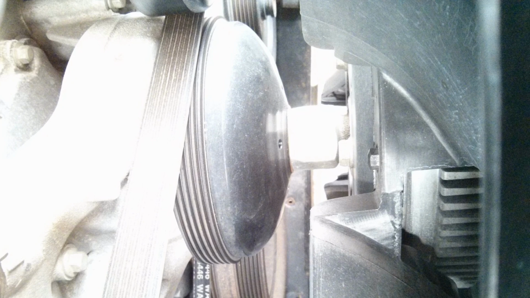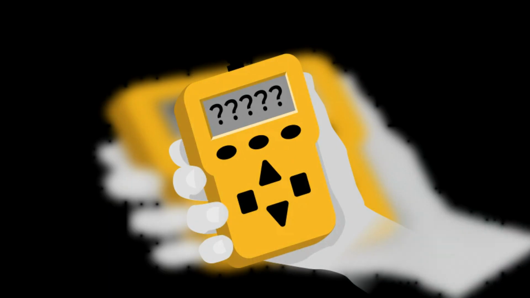What are the common causes of P0526? Faulty fan clutch or electric fan connection or circuit problems, wrong cooling fan speed sensor, broken accessory belt, faulty PCM.